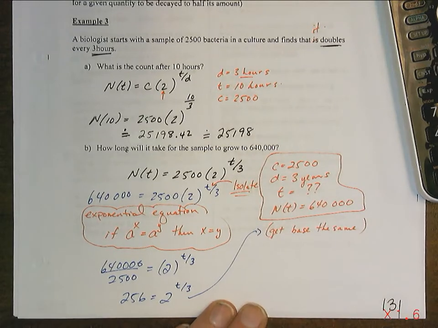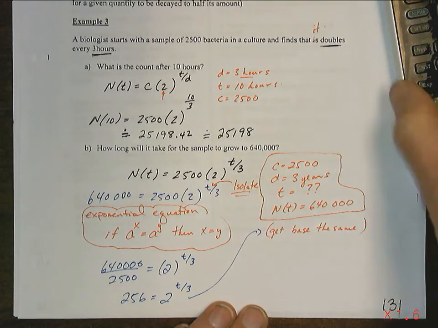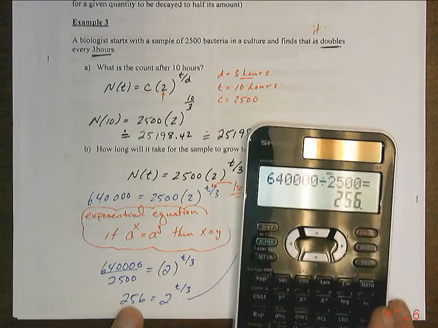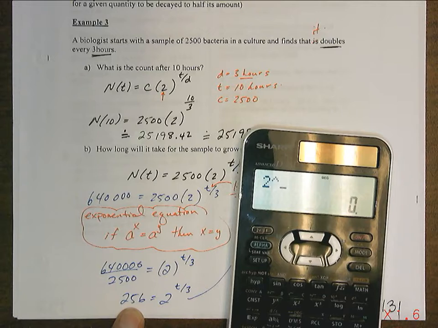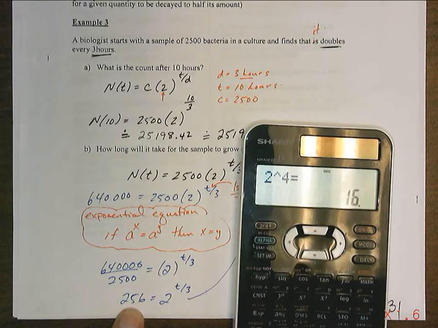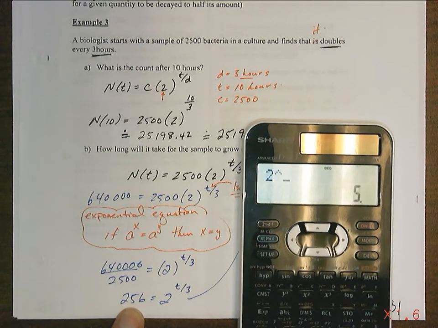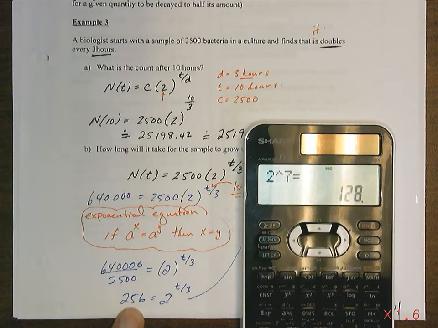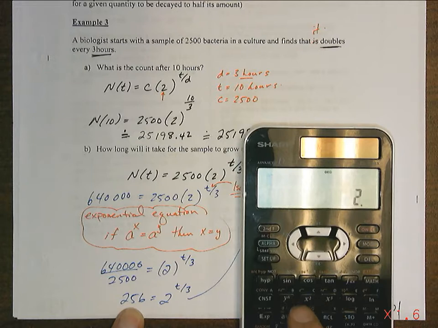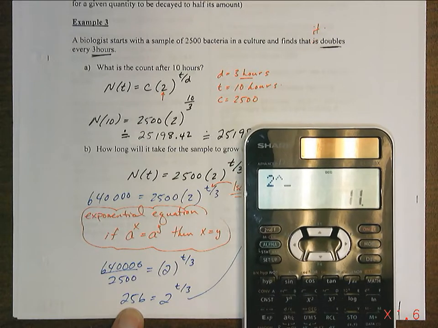Well, I'm wondering if I can change 256 to the base 2. 2 to the 4 is 16, too small. 2 to the 5, 32. Okay, I'm going to go high. 2 to the 7, 128. Not bad. 2 to the, let's try 11.